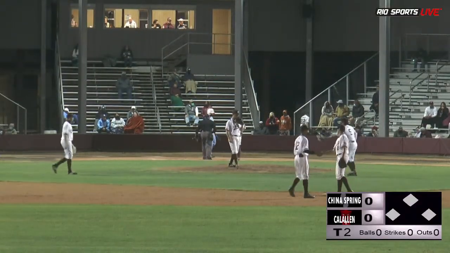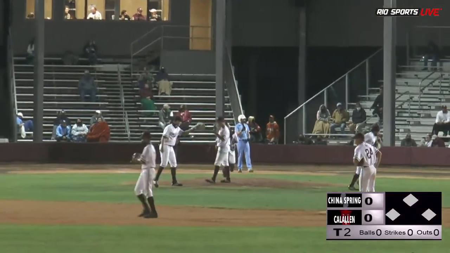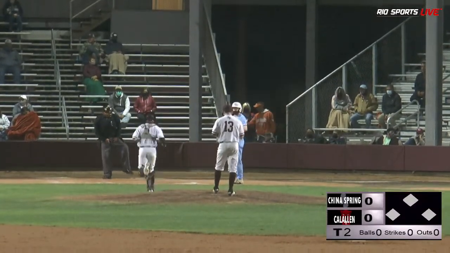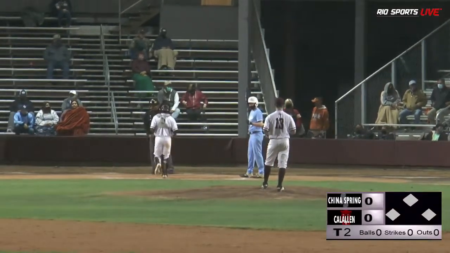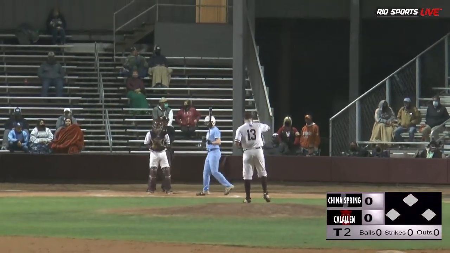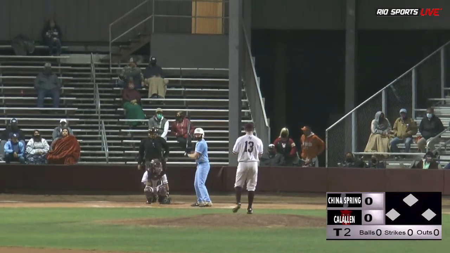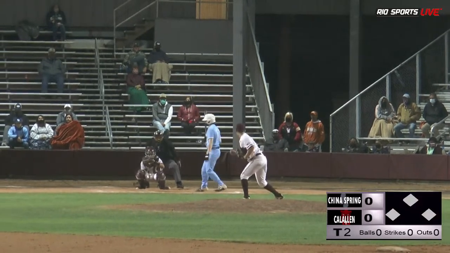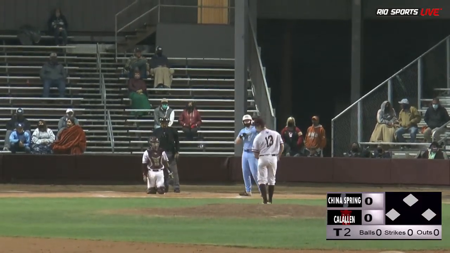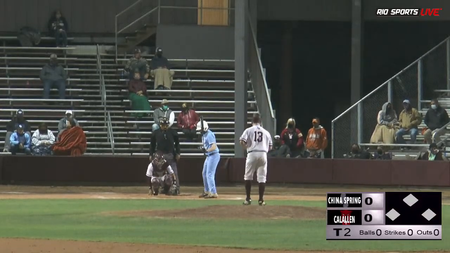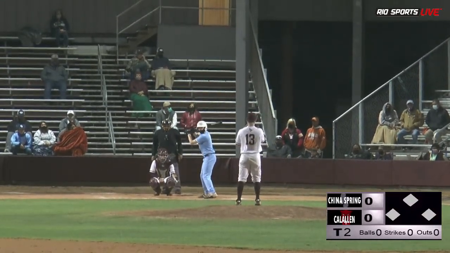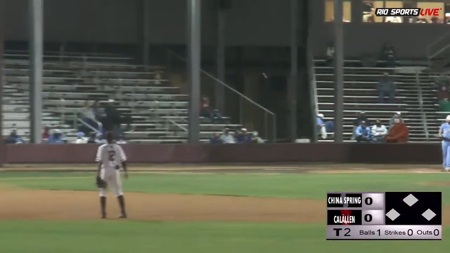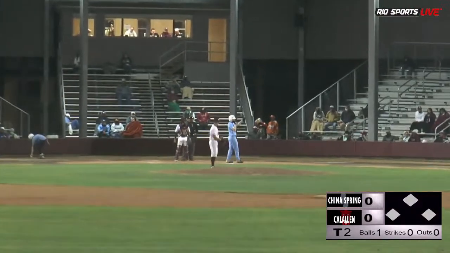And welcome back, ladies and gentlemen. Due up here for China Spring, 5, 6, and 7. Starting things off here, Seth Jennings. And here's the first pitch. Ball 1 here. So 1-0 the count for Jennings, who gets a piece of that one and fouls it off to even up the count, 1-1.